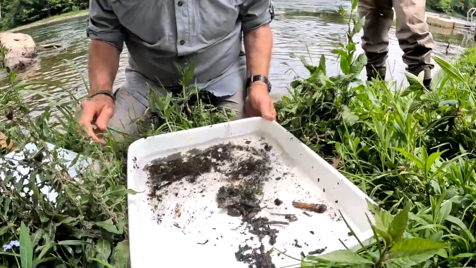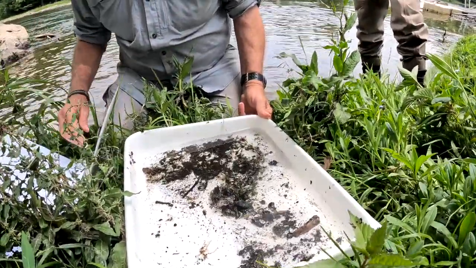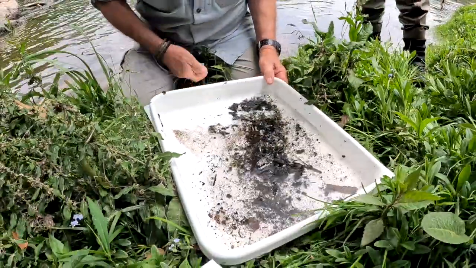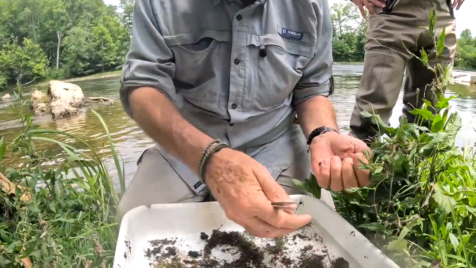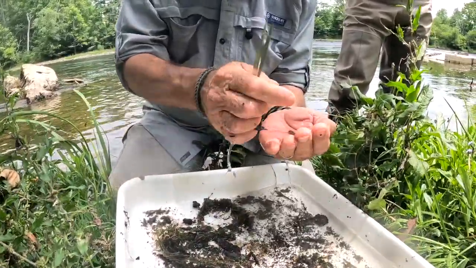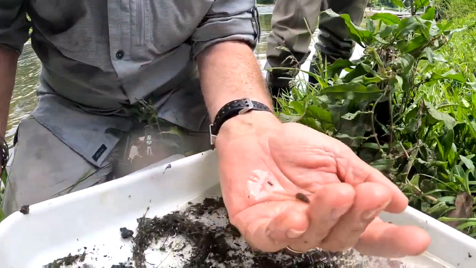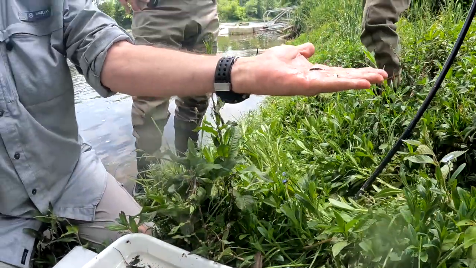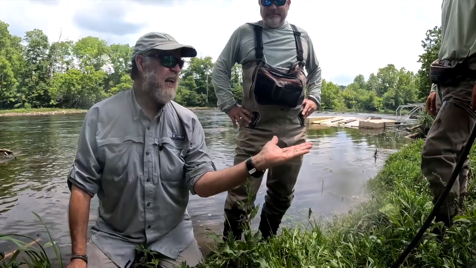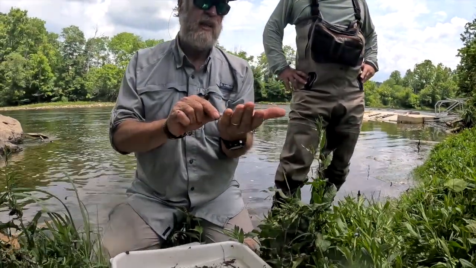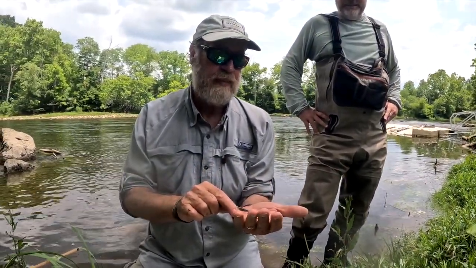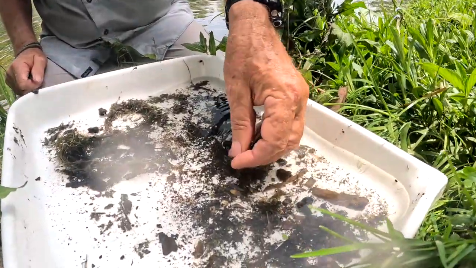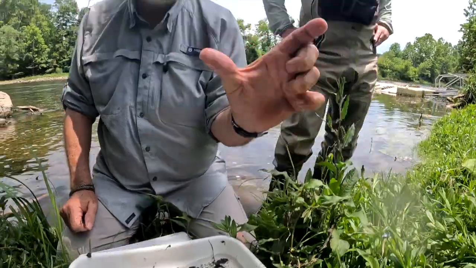I saw a little sculpin. Oh, there he is. Here's the sculpin right there. Little ugly little thing, kind of like a tadpole. They have black bands. That's the banded sculpin. They're widespread across the valley. One of the few things that lives in our tailwaters, and they get up to about like that big.